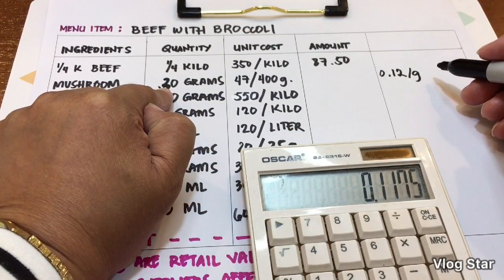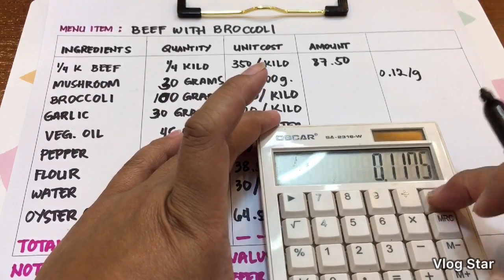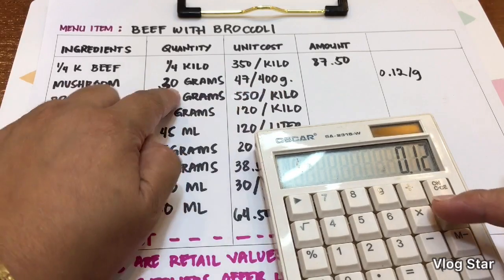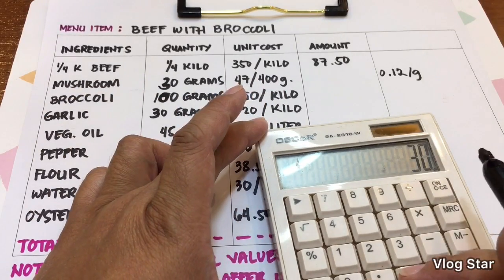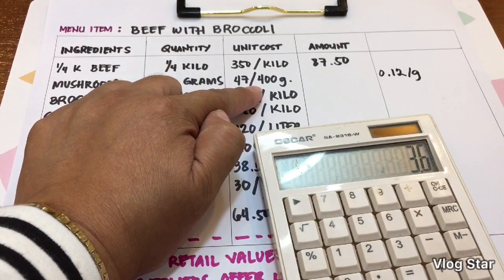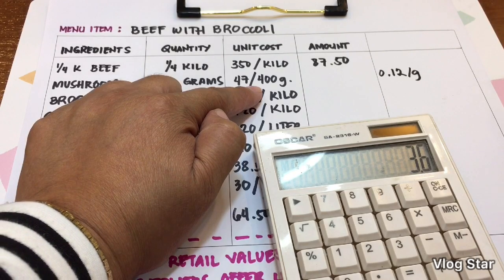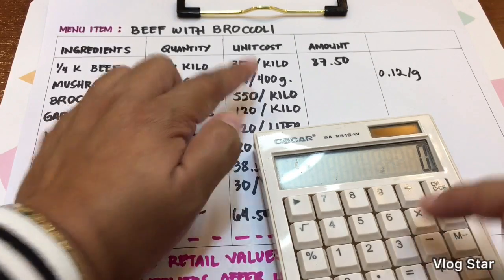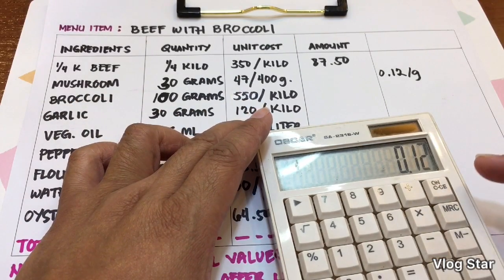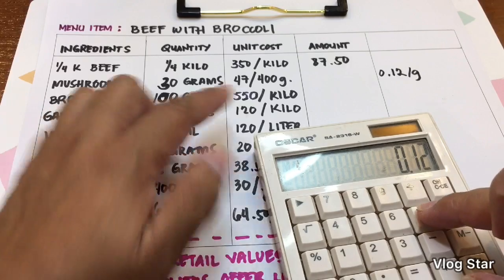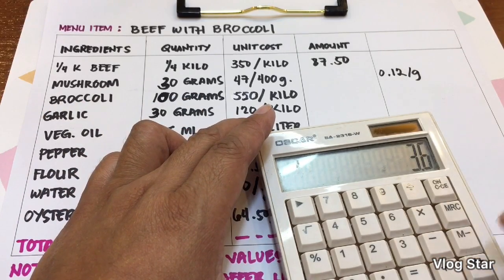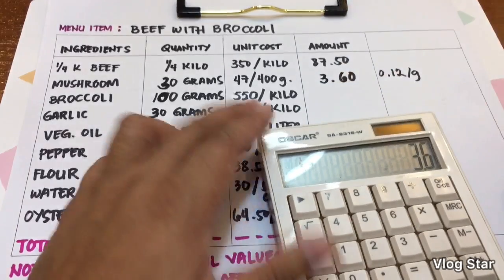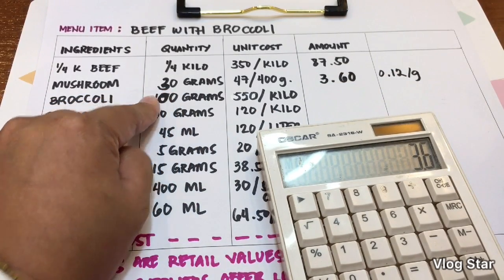Now, 30 grams yung kailangan natin. So, i-multiply lang natin yung 0.12 times 30, since yun lang naman yung kailangan natin. And that will give us 3.6. Tama ba? 0.12 times 30. 3.60 para dun sa 30 grams ng mushroom.